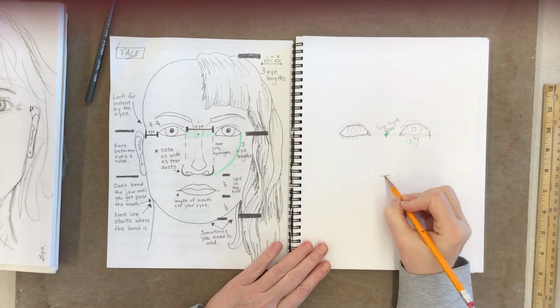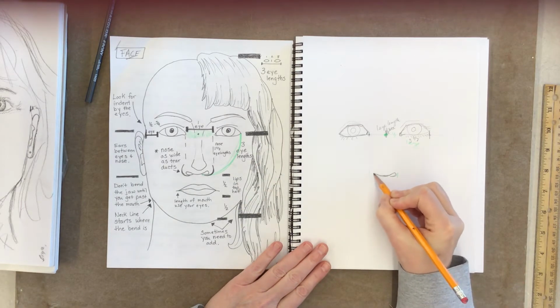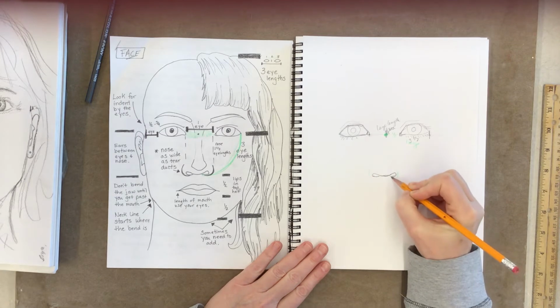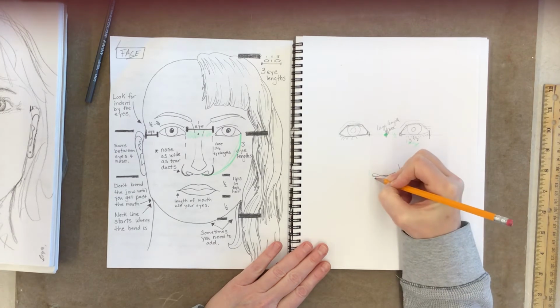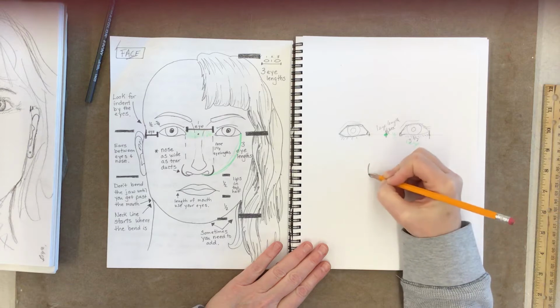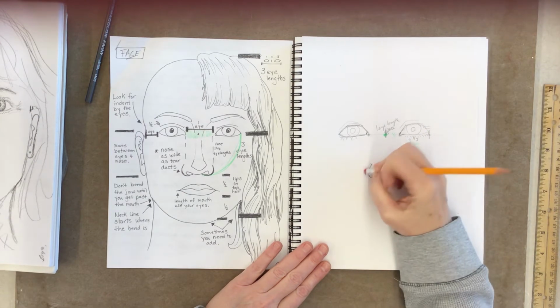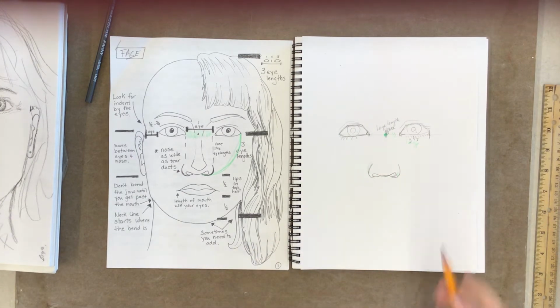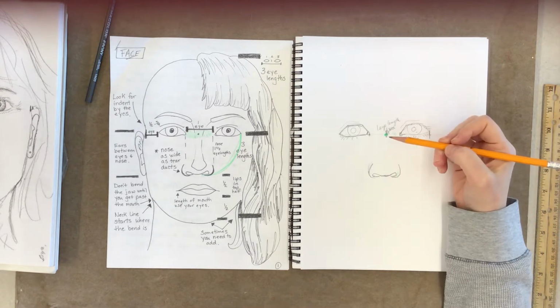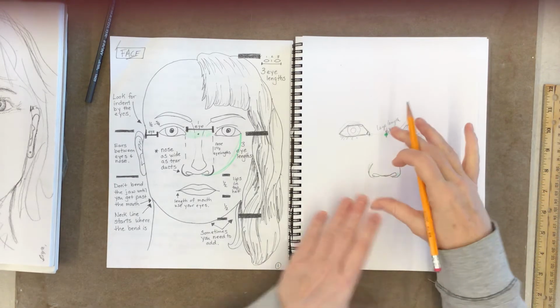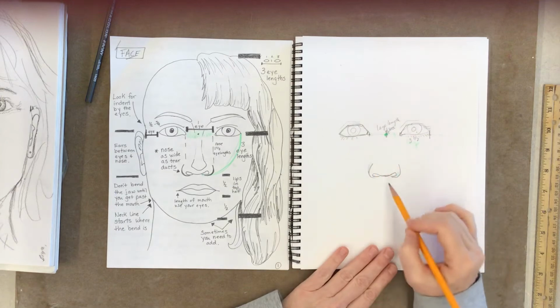So then I go in, make my nose, okay, make my nose, do the half circle, open it up, do the half circle, open it up, okay? Okay, so that's my nose, okay? Then from there, we have this. So everything's gonna get measured with the eyes and the nose.